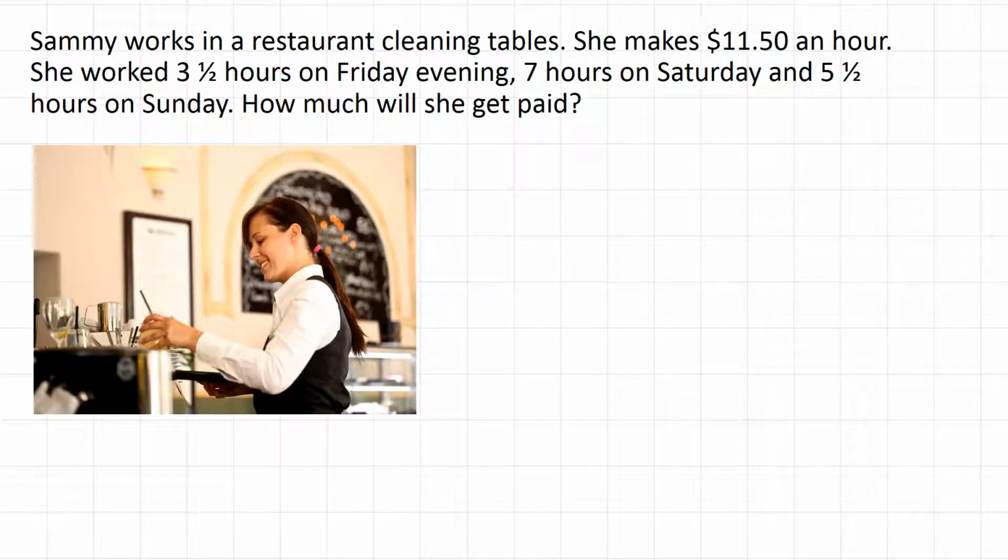So let's take a look at a specific example. Sammy works in a restaurant cleaning tables, and she makes $11.50 an hour. She works 3.5 hours on Friday, 7 hours on Saturday, and 5.5 hours on Sunday, and we're going to use decimals for our calculations. So our job is to figure out how much she's going to get paid.